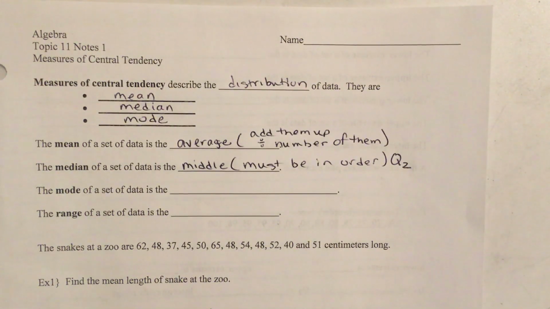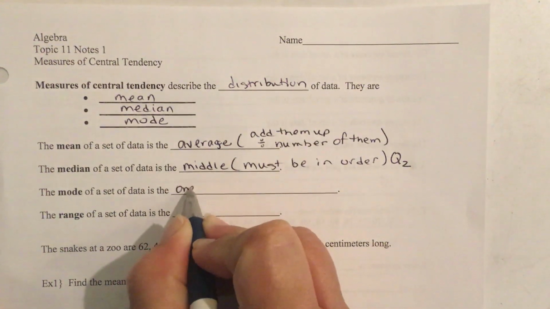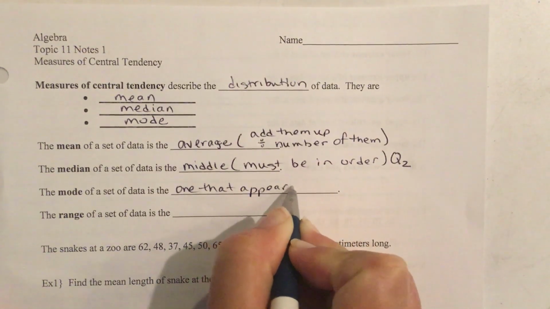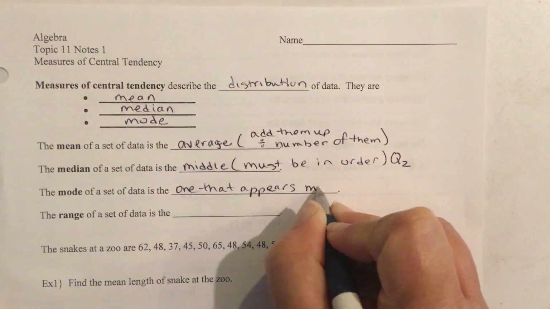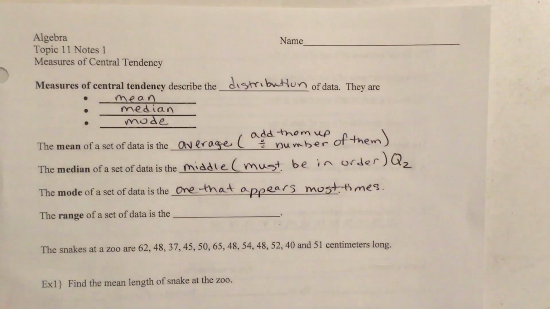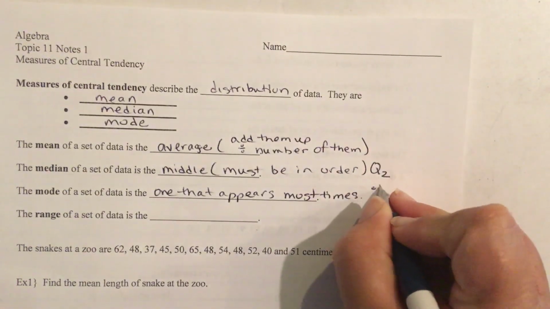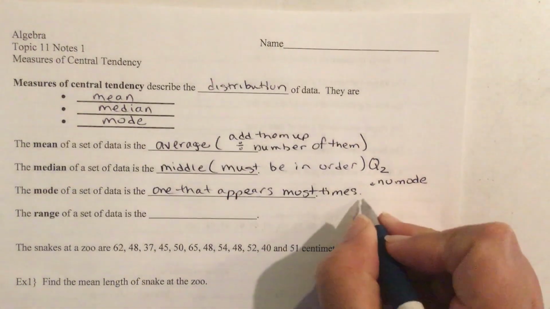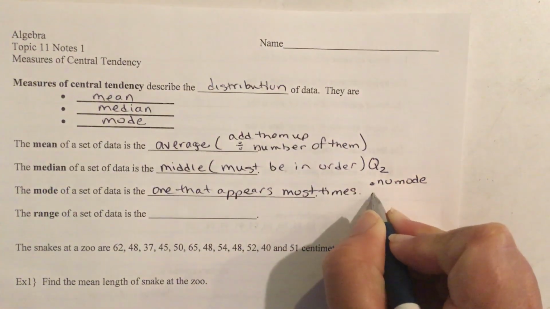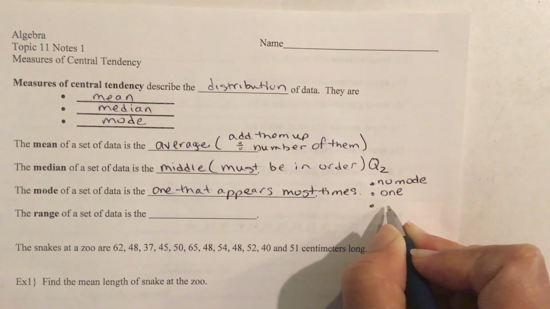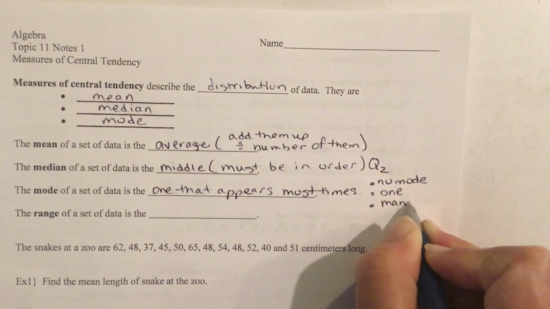The mode, I've always talked about it as being the most. It is the one that appears the most times. So if no number repeats, it will have no mode. If there's clearly one number that is repeated the most number of times, it will have one mode. However, if it's a tie for the most, it can have many modes, 2 or more.